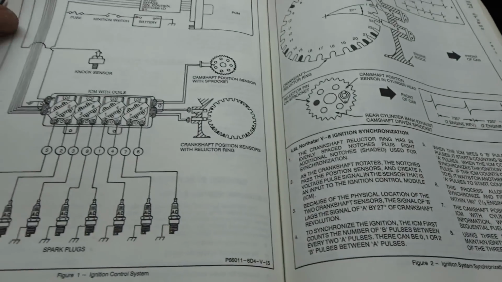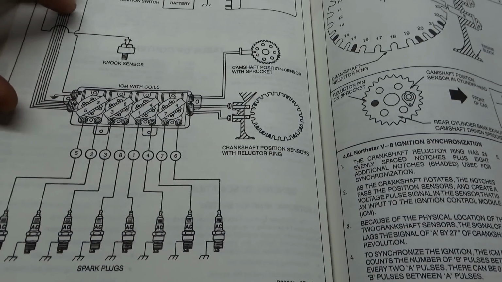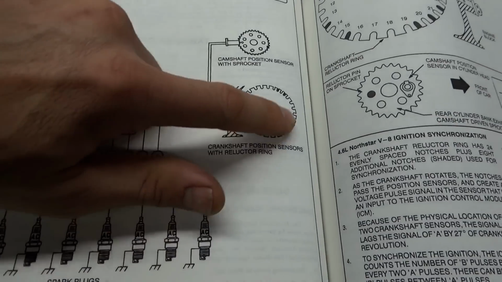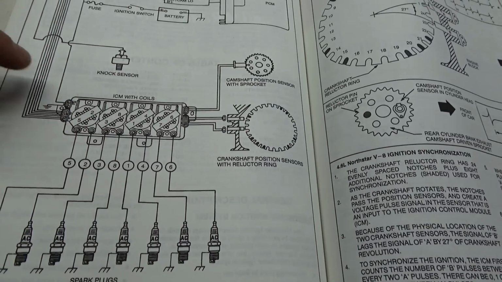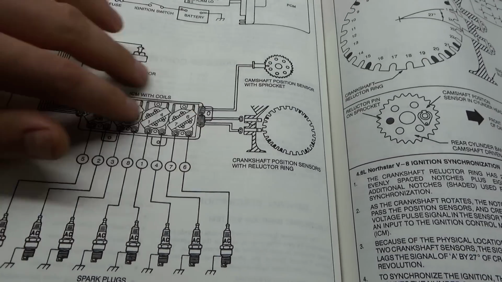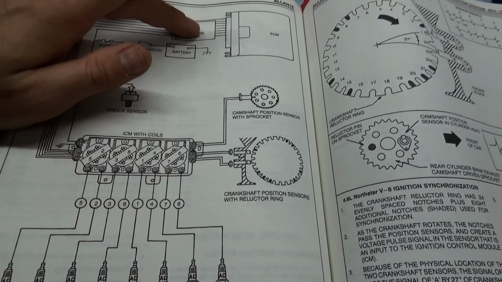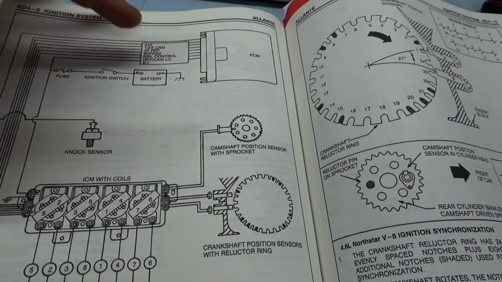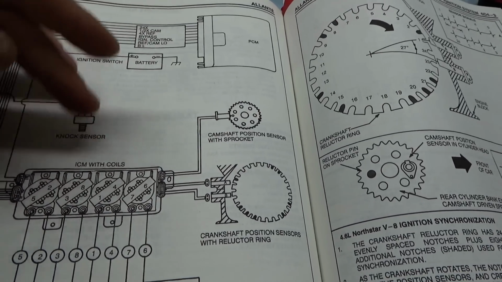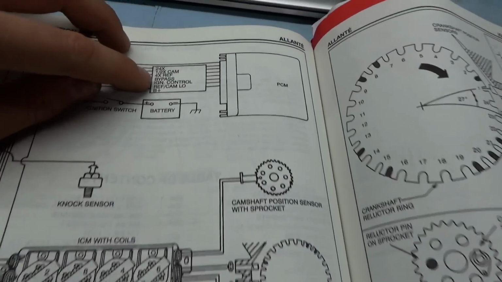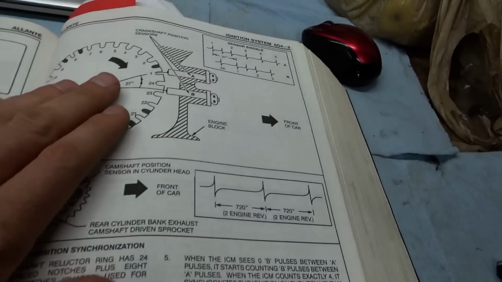Here's a nice detailed layout. So we have 2 crank sensors, and you can see this is kind of an interesting reluctor pattern. And then there's a cam sensor, and then the ICM processes those signals and sends them to the PCM, and then the PCM says, okay, we'll shift from start mode to bypass mode, and then the EST wire, the ignition control wire, actually adjusts the spark timing.